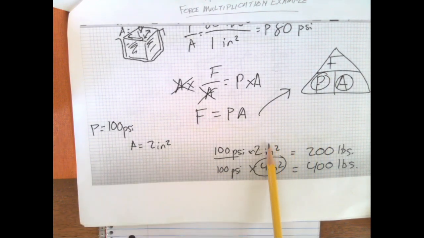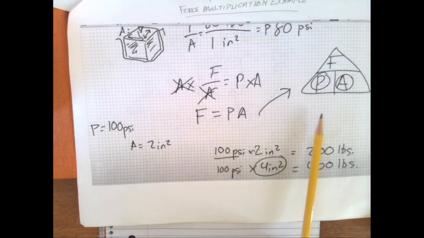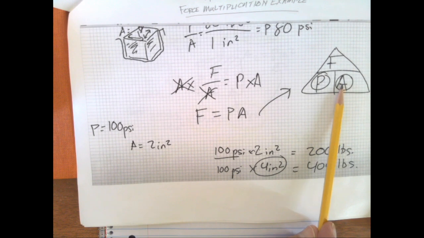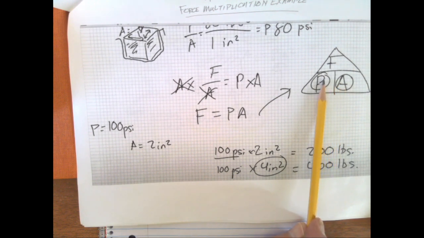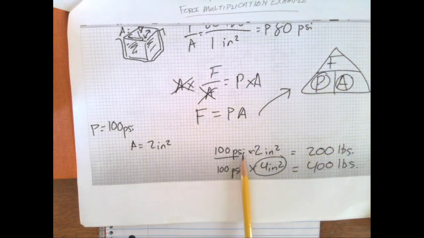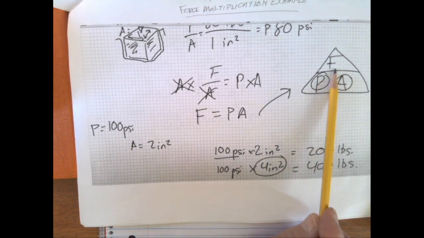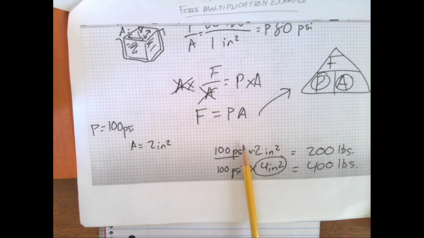Let's take this 2 square inches of area, and this 100 pounds per square inch of pressure. If we multiply the area, 2 square inches, times the pressure, 100 psi, we get 200 pounds of force.